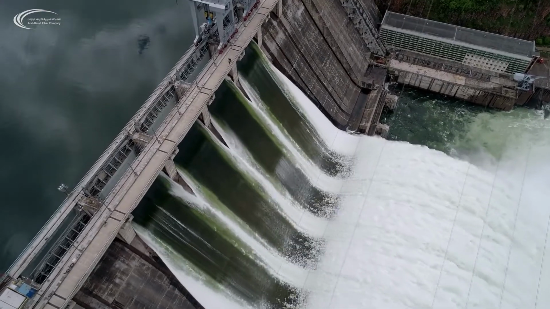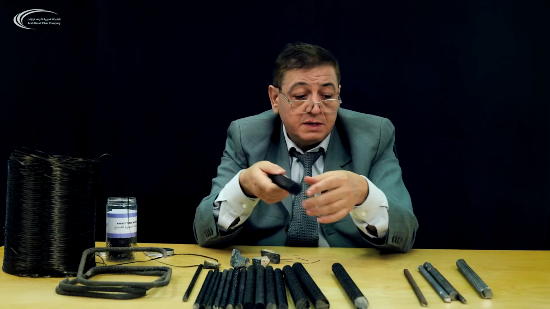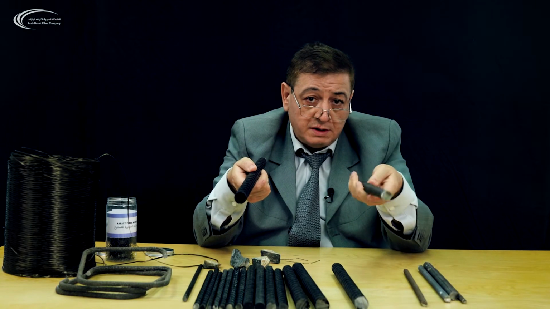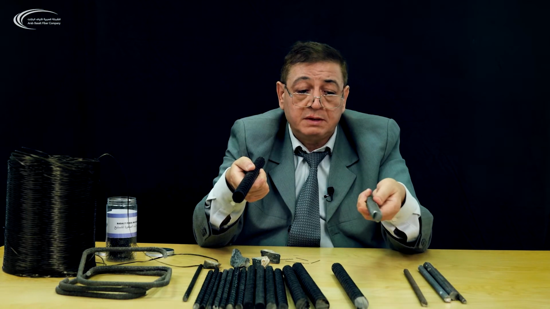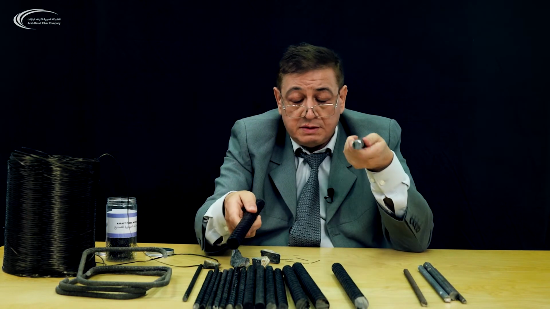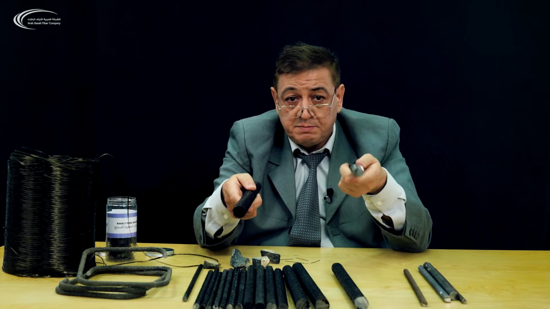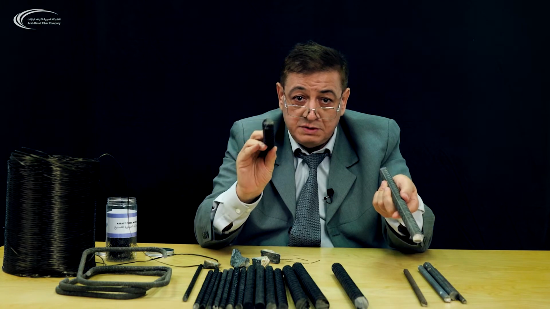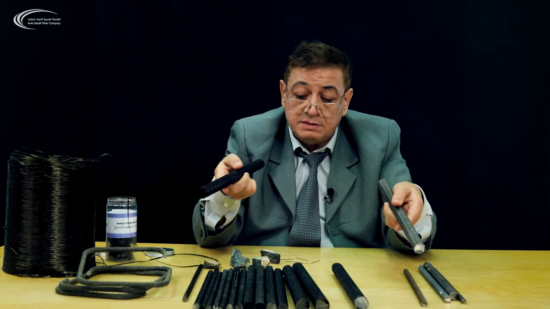The other thing is that these are rust-free. They resist chemicals. You can put them in places where there is moisture, water, chemicals, and all the things that cause these traditional steel rebars to rust and have a shorter lifespan and lower durability. That can be resolved and replaced by this new technology and new material.